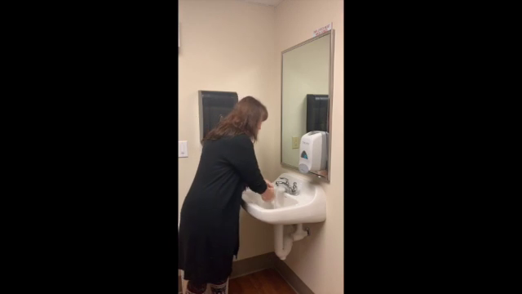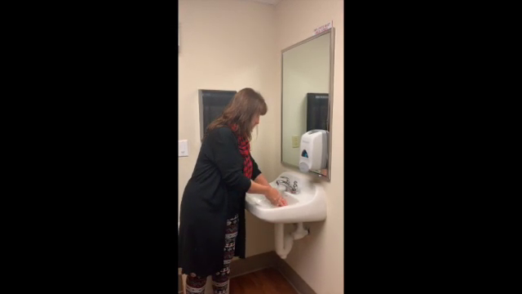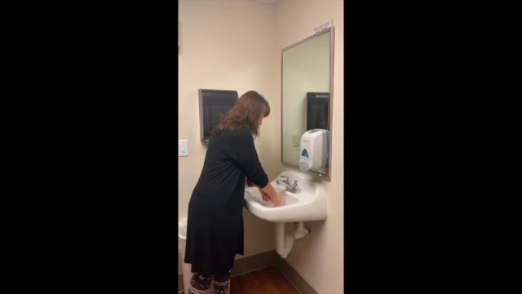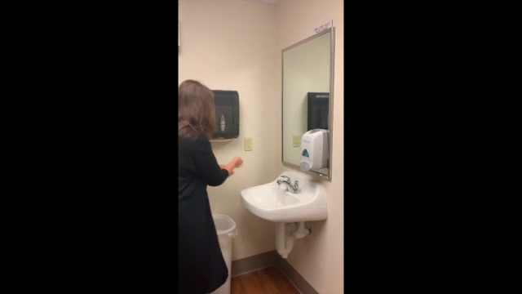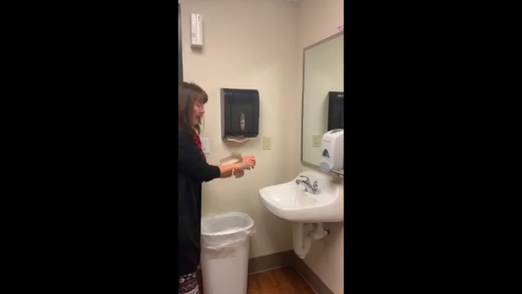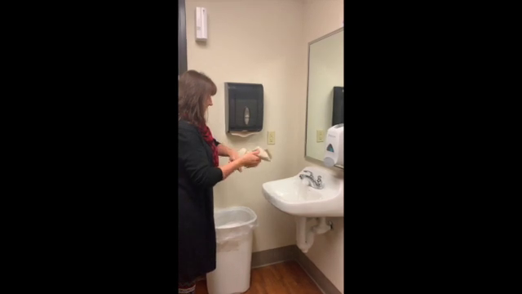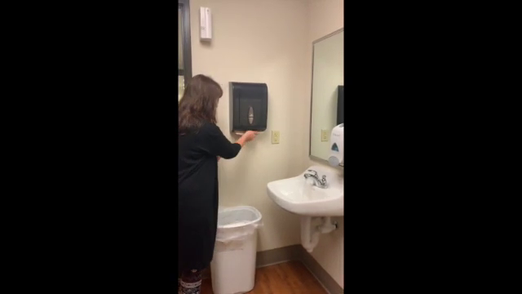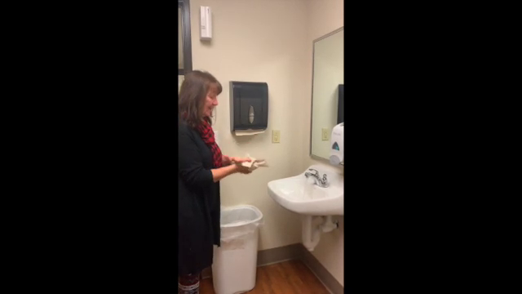And then you're going to rinse, keeping it downward again. Try not to splash things around too much. Don't shake your hands, just let them drip. Grab your paper towel. It's essential that you dry your hands quite well. If you don't, it's really hard for you to get your gloves on after you wash your hands, but you just need to have them dry.